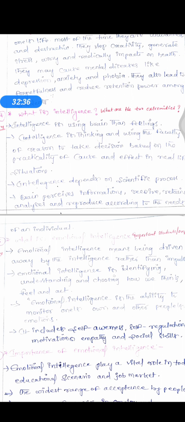People use or depend upon various sources to take decisions, such as intuition, predictors, opinions, prophecies, etc. But using the brain is the best one.